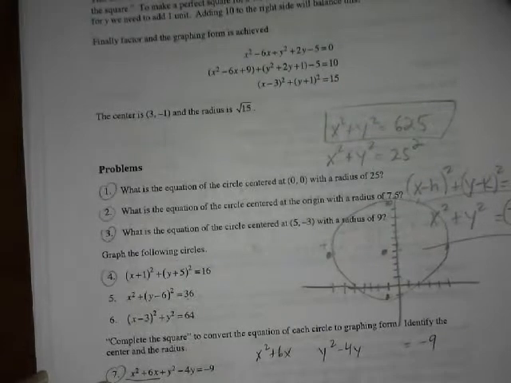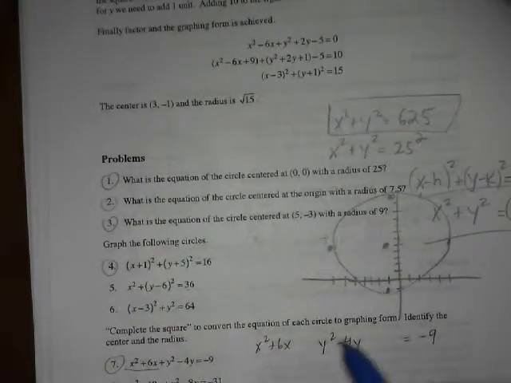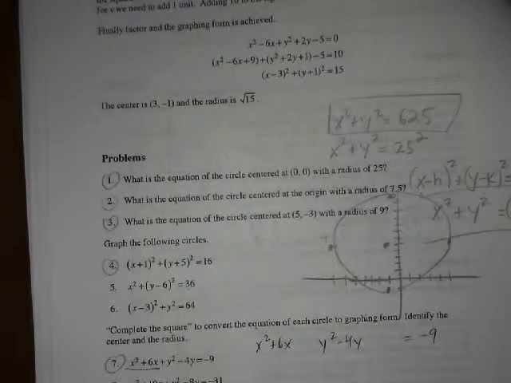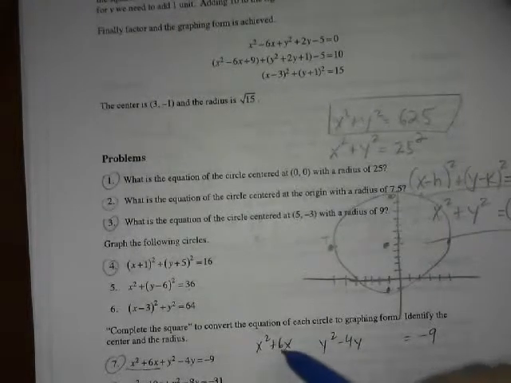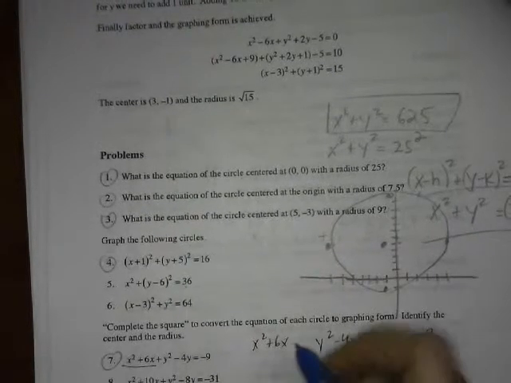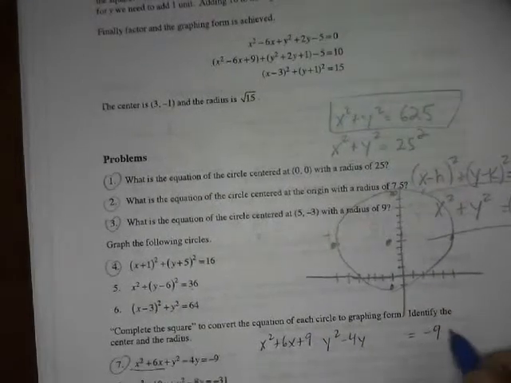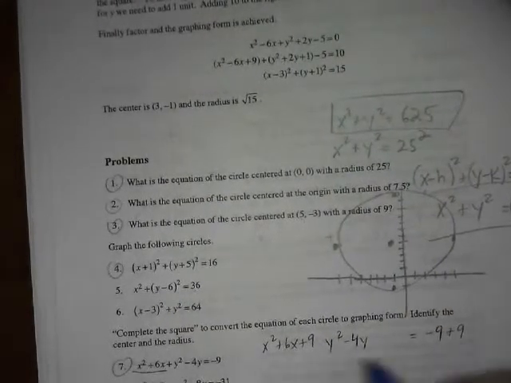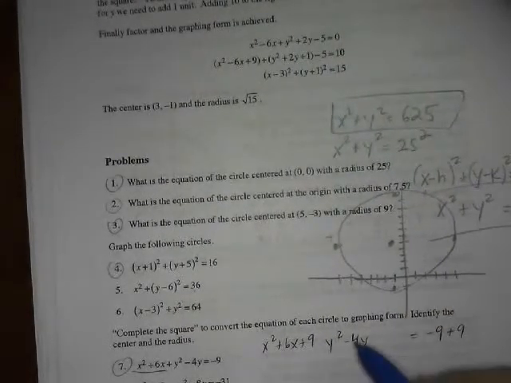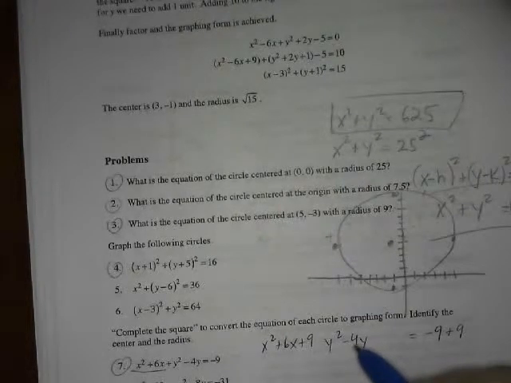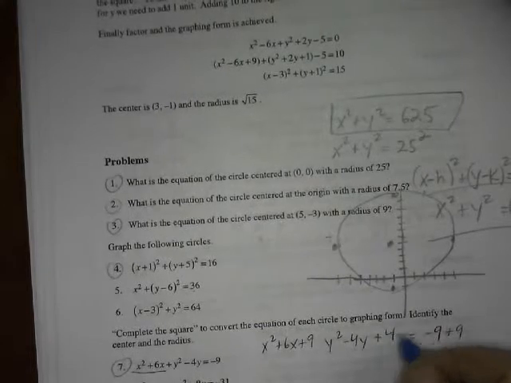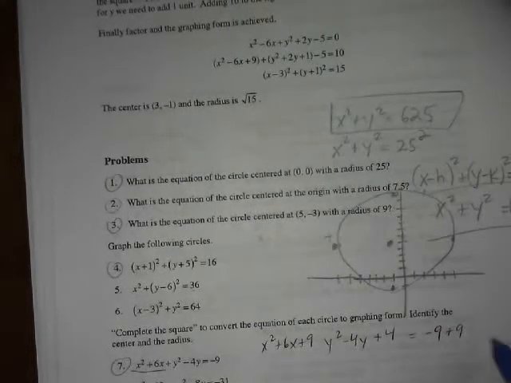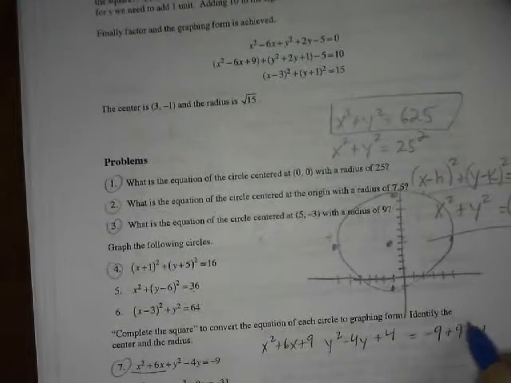Okay, so there's a number that will complete the square, and the way you get the number is you take the coefficient of x, in this case it's 6, and divide it by 2. So that would be 3, and square it, and that makes 9. If you put a 9 here, you got to put a 9 here. Right, add it to both sides. Half of negative 4 is negative 2. Square negative 2, you get 4. If I added a 4 here, I have to add a 4 here. So these 9s go away, and I end up with a 4 over here.